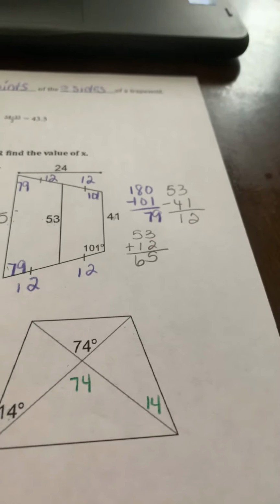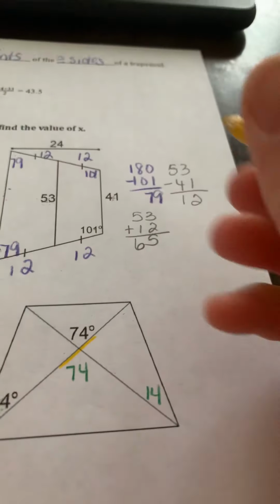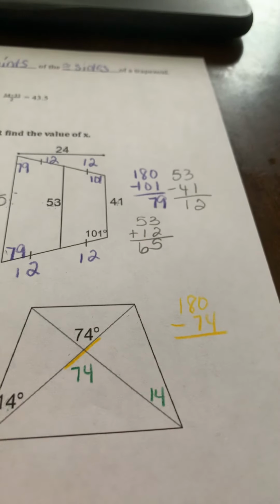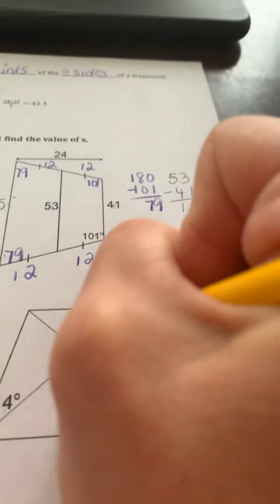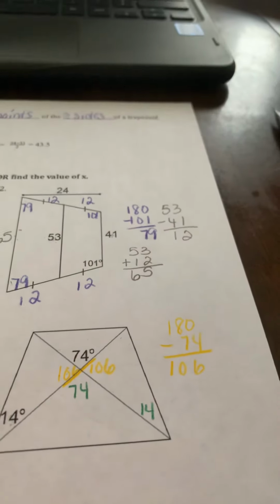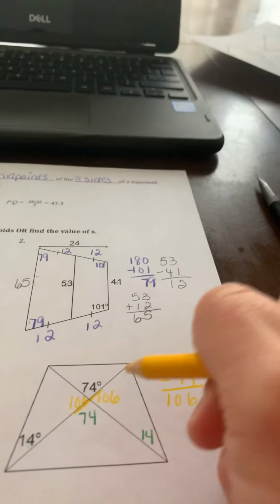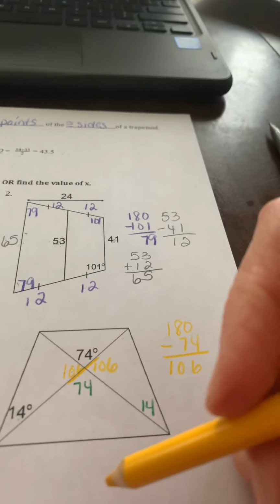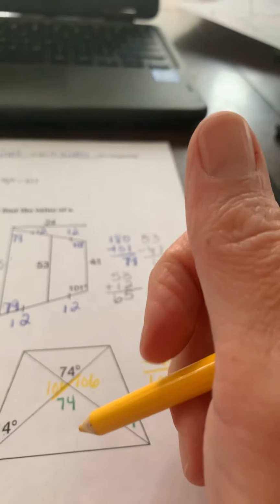We also know that we have made a linear pair here. So we're going to take 180 minus 74, and that is going to give us 106. So if this is 106, again, we have vertical angles. This too is 106. So now we have been given some of the parts of this triangle for us to be able to finish the rest of it.